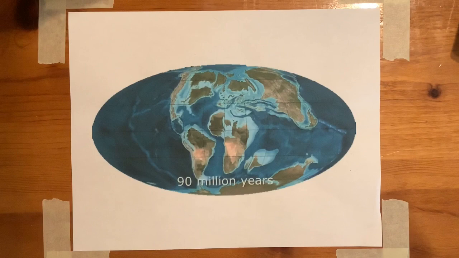So we introduce this idea of climate proxies. Now, a proxy is some sort of physical record that serves as a substitution for a direct measurement. And there are many different kinds of climate proxies. To illustrate one of them, here we've got a paleogeographic map of the Earth's surface about 90 million years ago.